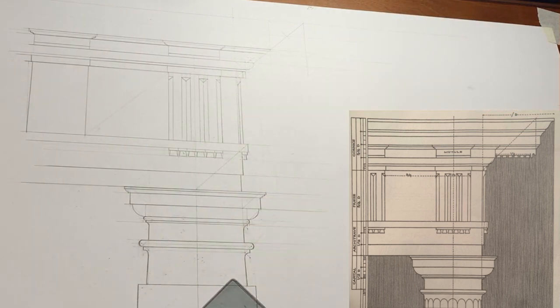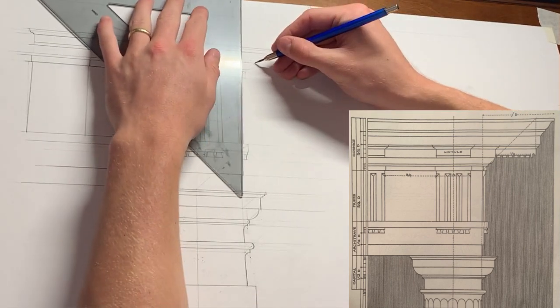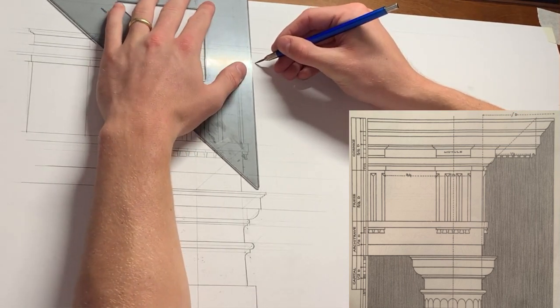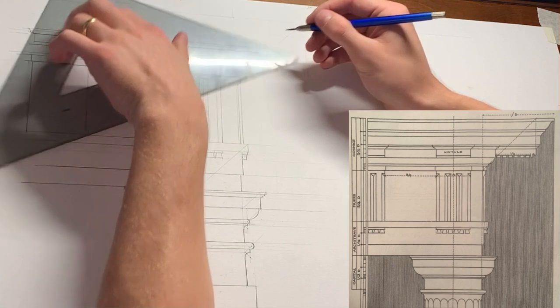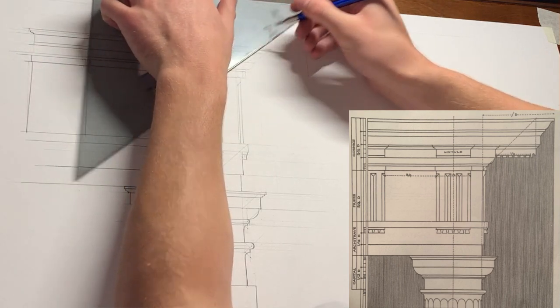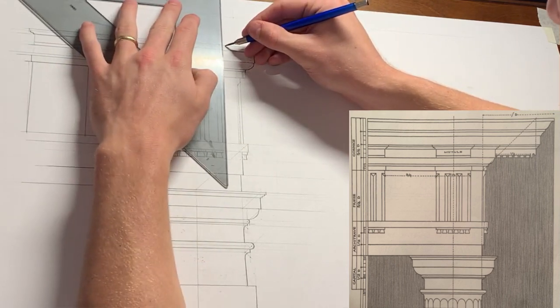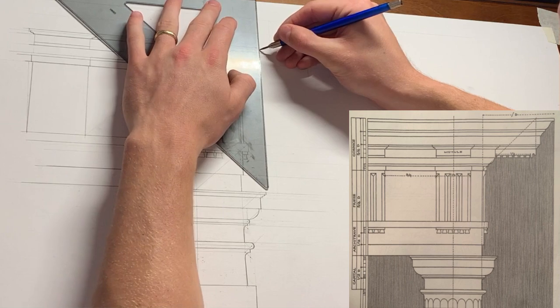Okay, let's see here. So first, I am going to draw a line vertically right here. But I'm going to have the same relationship as I do right here on the edge.